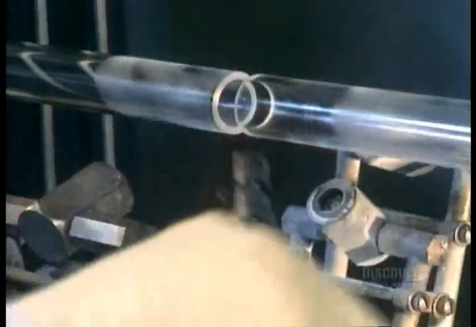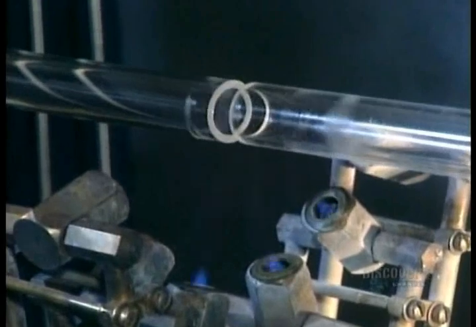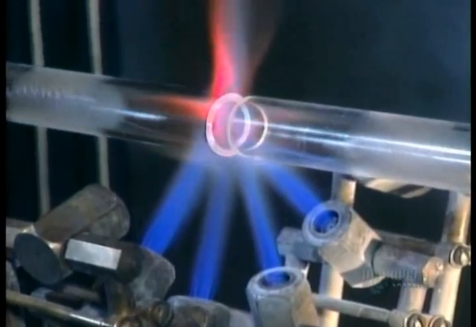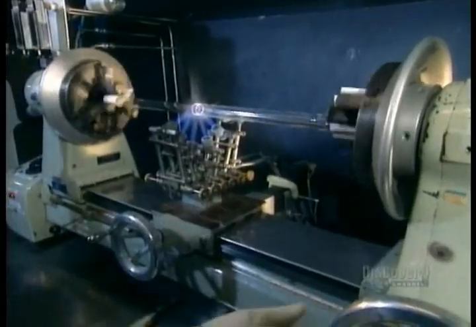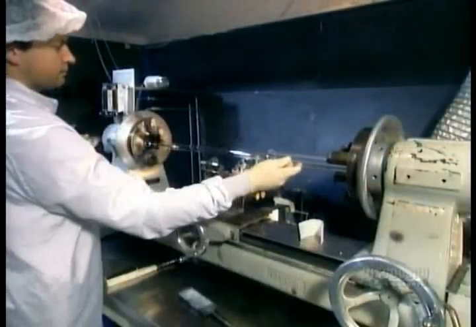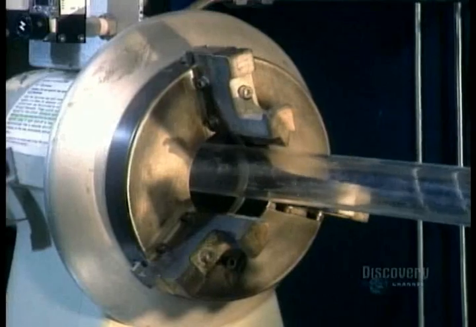As the tubes spin, they're heated with a hydrogen-oxygen flame. When the glass turns white, it's getting close to hitting peak temperature. At 2,000 degrees Celsius, the two tubes fuse together. They put this new longer tube onto another lathe.